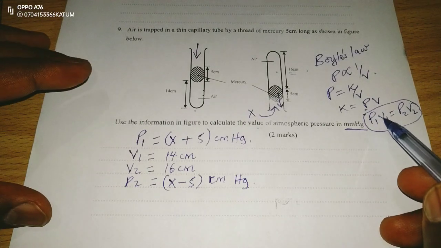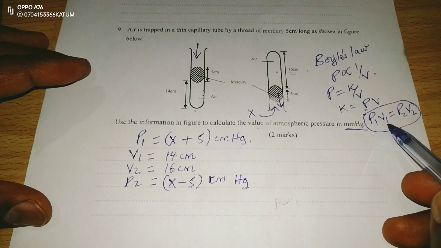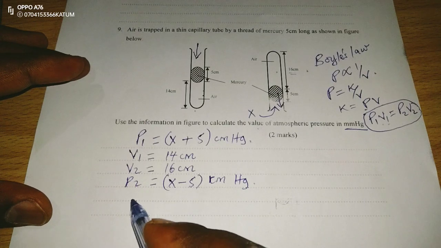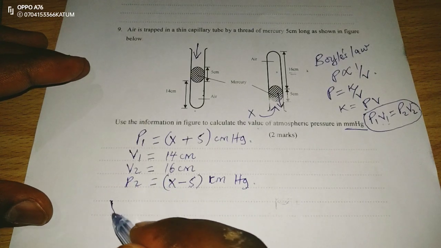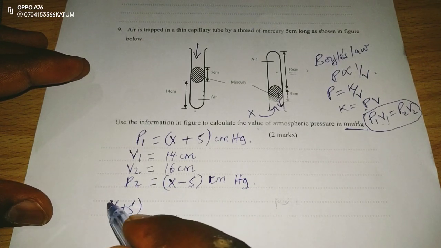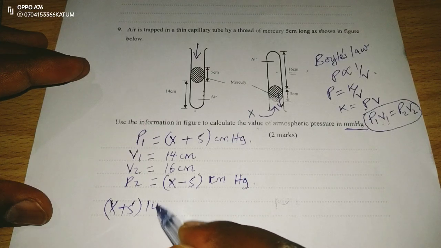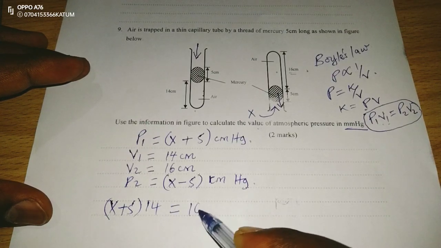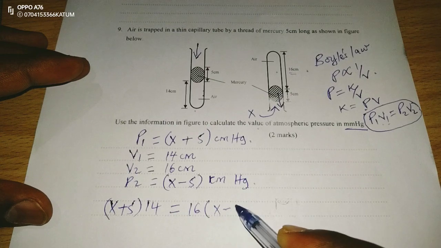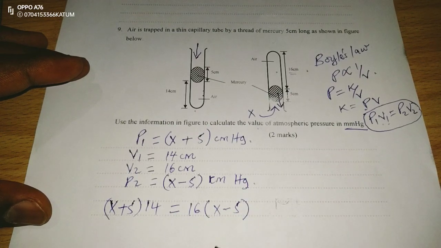Therefore, now we can apply pressure 1 times volume 1 equals pressure 2 times volume 2. So x plus 5 multiplied by 14 should be the same as 16 multiplied by x minus 5. Then we can get x.